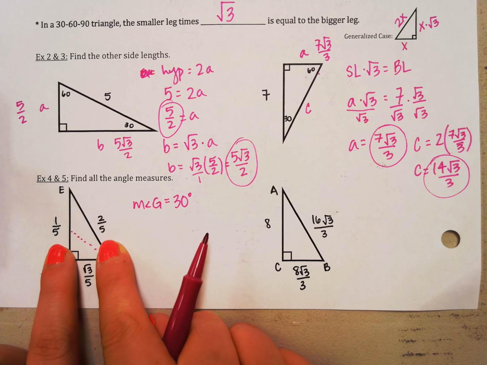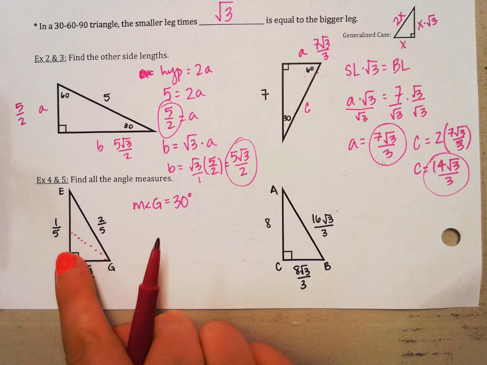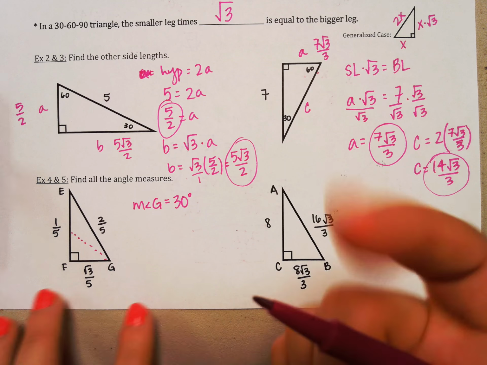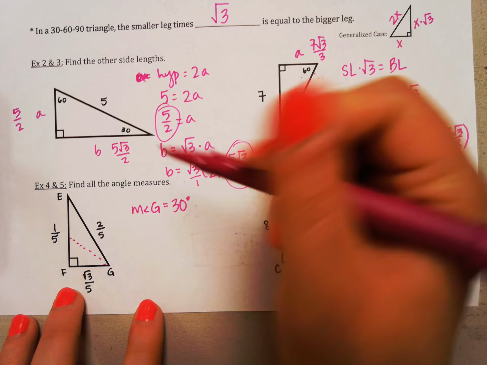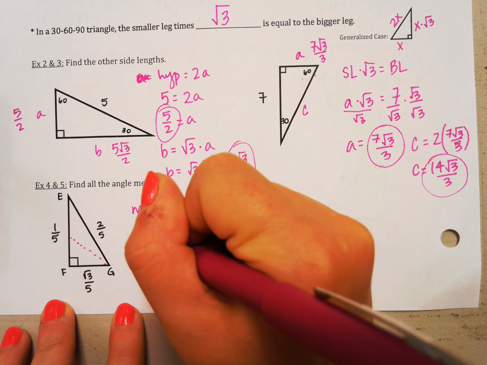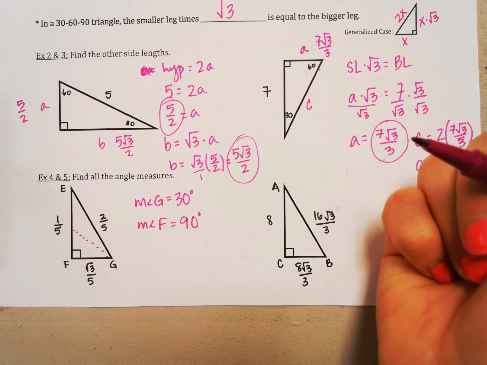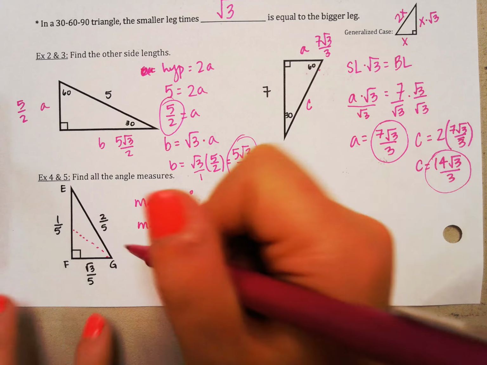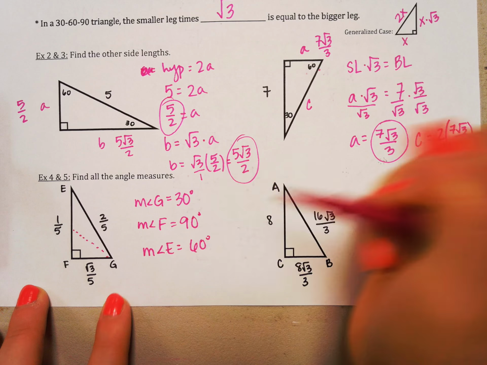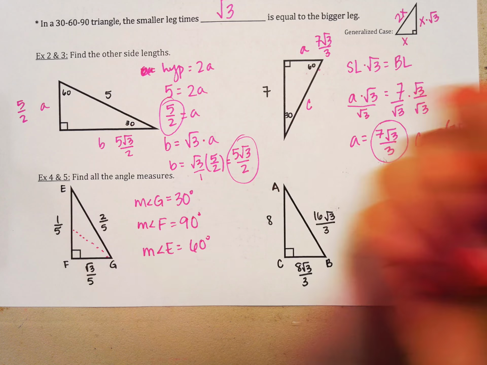So if I can find my hypotenuse and I can find what's half of that, or vice versa, then I can label my 30-degree angle. So that means that this is my hypotenuse, which means that angle F is going to be my 90-degree angle because it's also labeled, but also it's across from my hypotenuse. And that means that angle E is my 60-degree angle. And this should hold true: if this is X, this is 2X, and this is √3X.